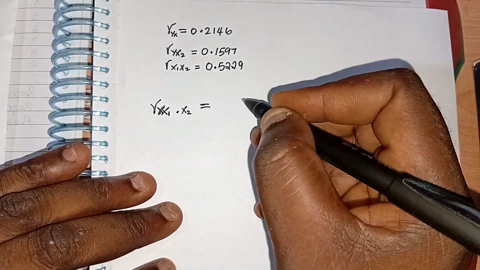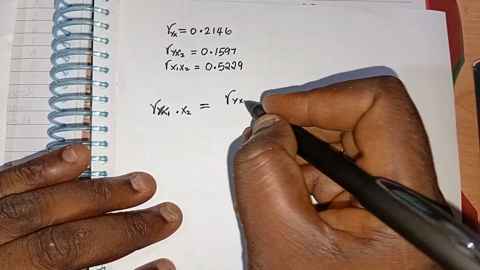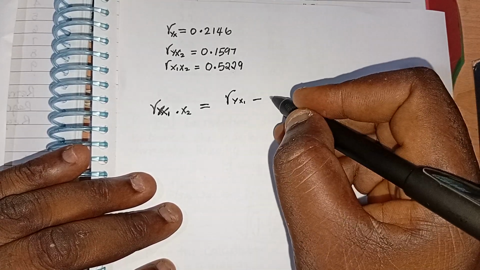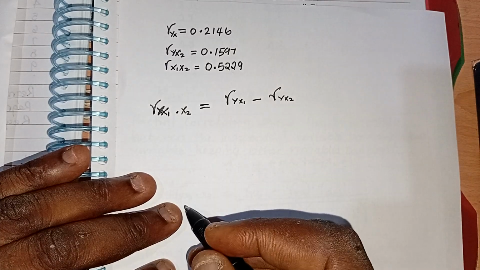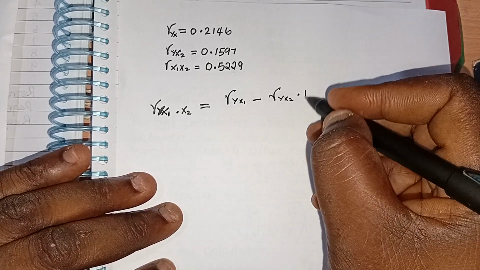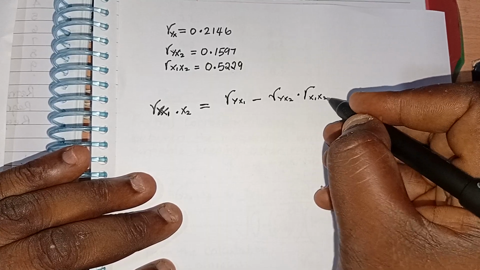And the model is nothing but the correlation between y and x1, minus the correlation of y and x2, multiplied by the correlation of x1 and x2.